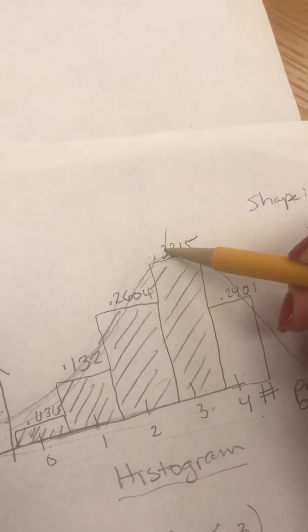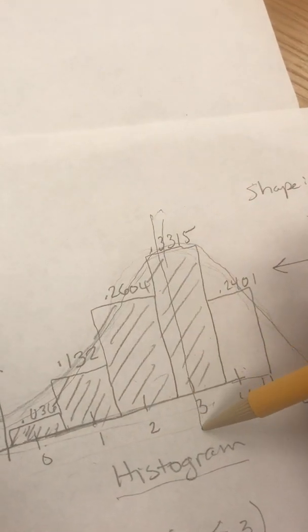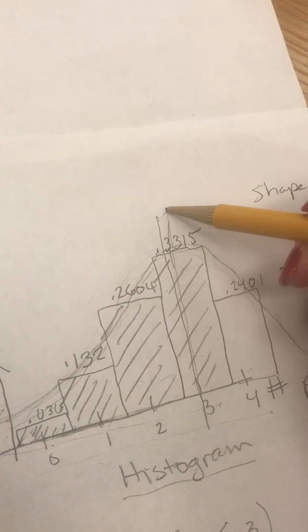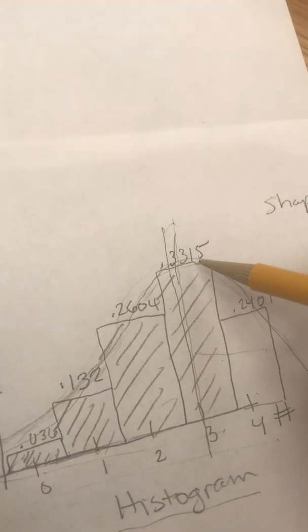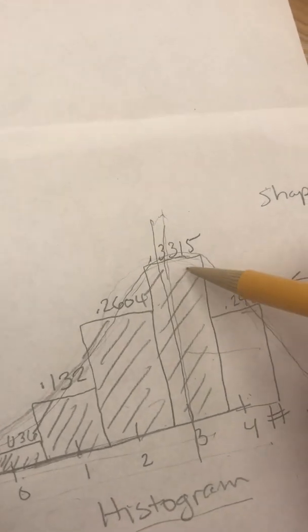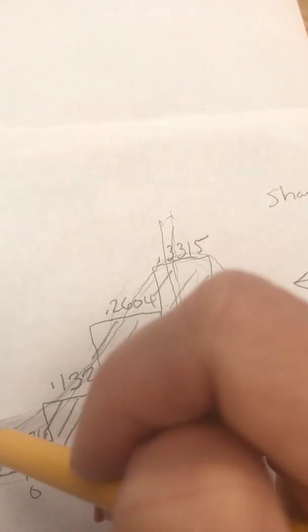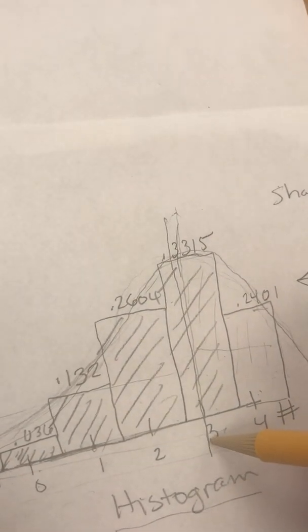So here's the median, the mark where 50% of the observations are above. And let's see, that's 33, and this is 24. So 50% are above, 50% are below, so the median is 3.